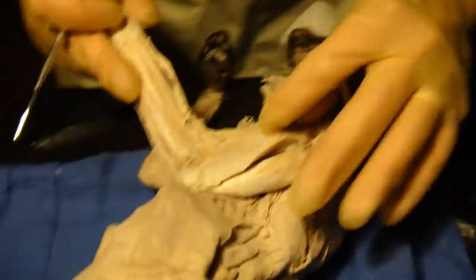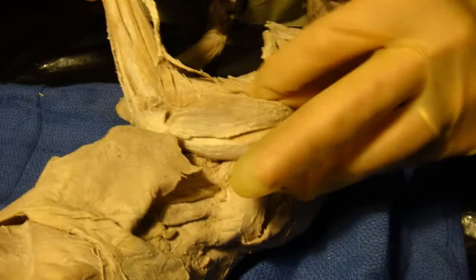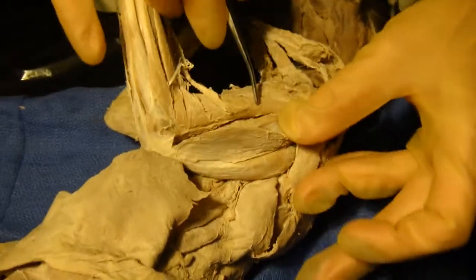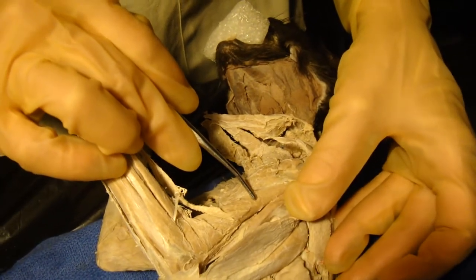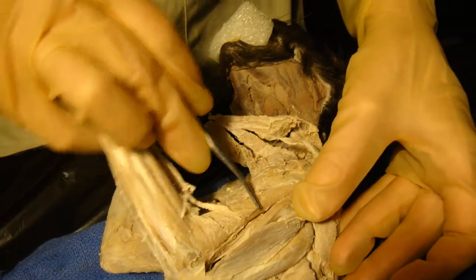And the brachialis is here. It originates on the humerus, inserts on the ulna, and the action is to flex the forearm.